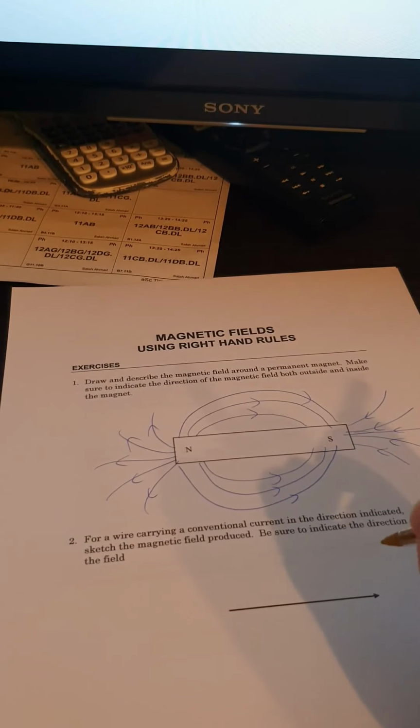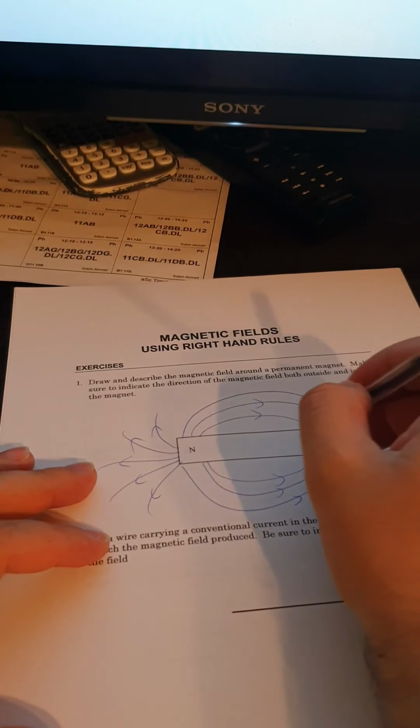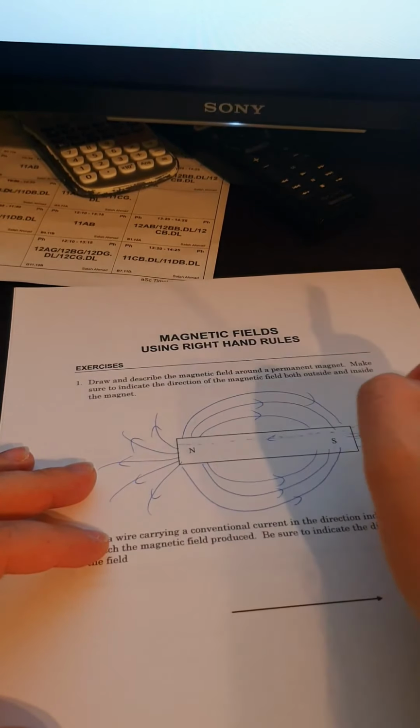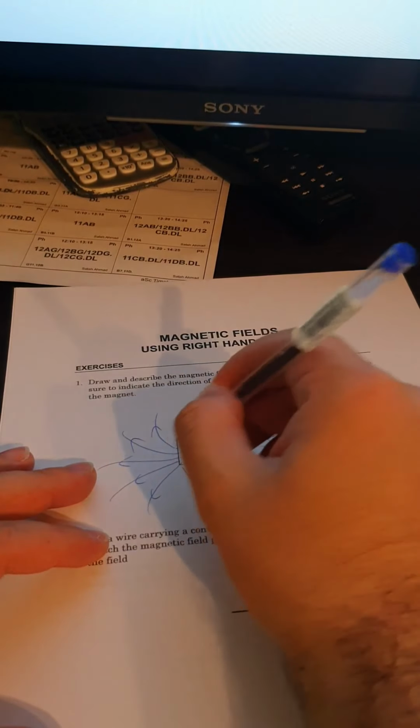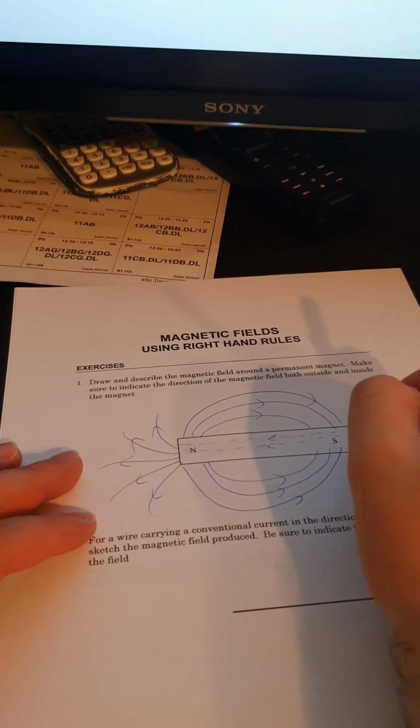Now, inside the magnet, it's going from south to north. On the outside, from north to south.